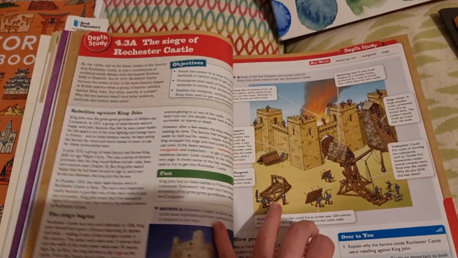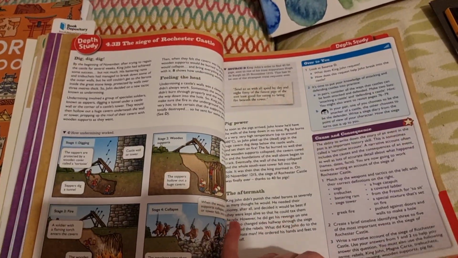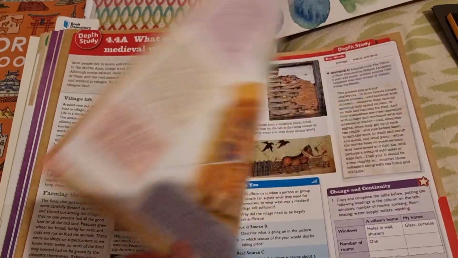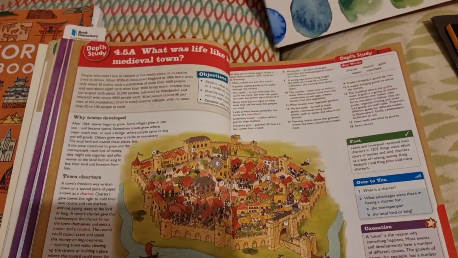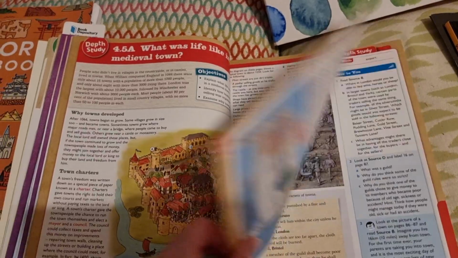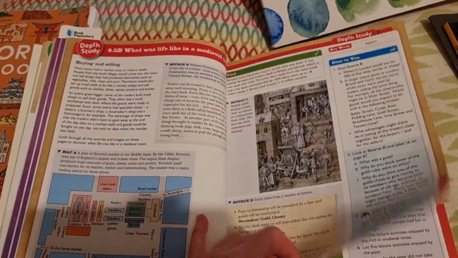Which I do really like the look of. Again, this was another thing that I particularly liked. It's very visual. I think it's quite easy to see everything on the page. It's laid out well.